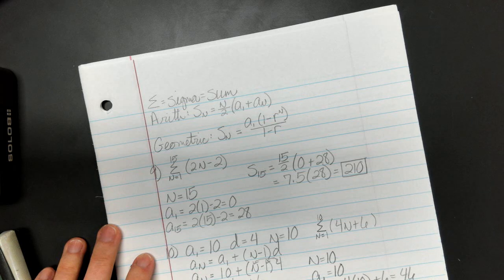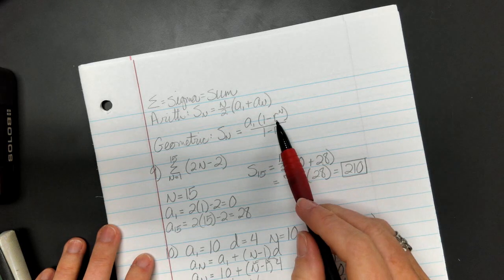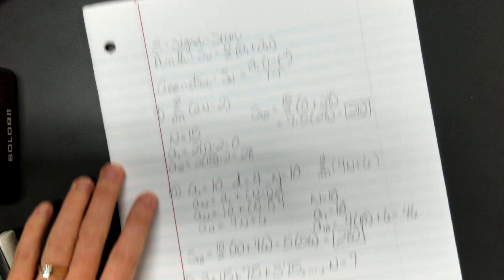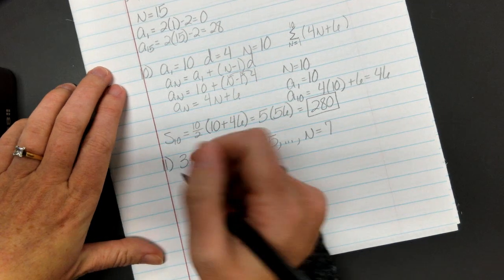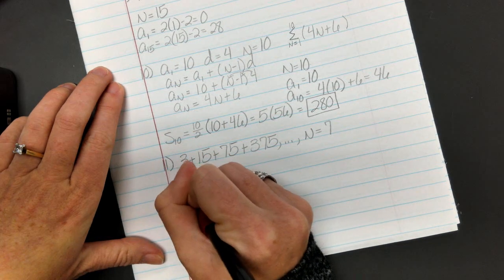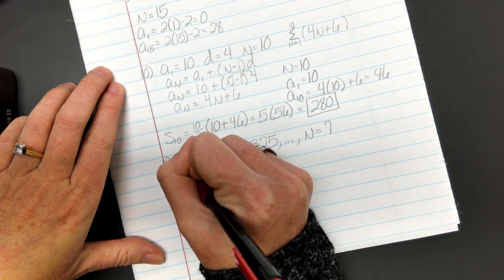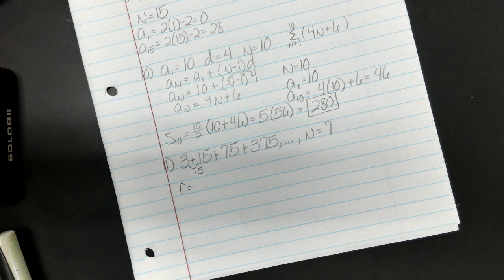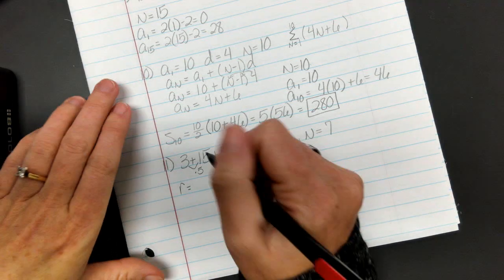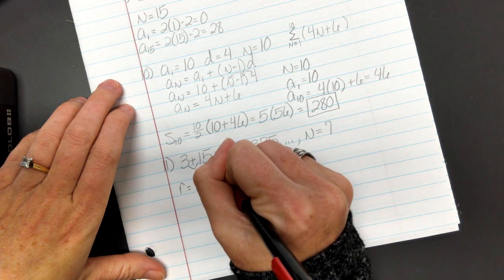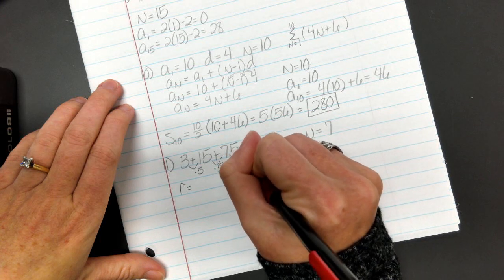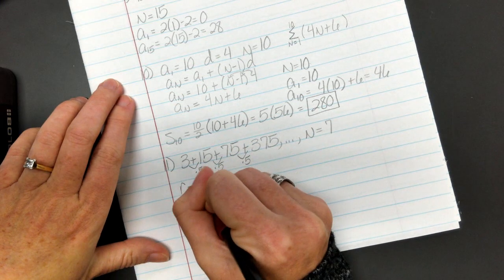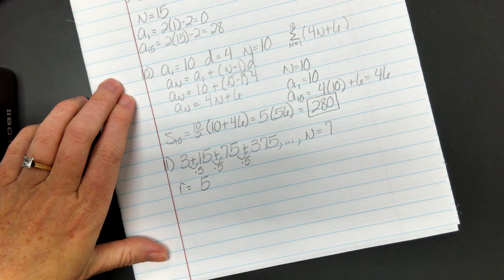Okay, so I want to find a sub 1, I want to find my r value, and I want to find my n value. I'm going to start with my r value. My r value is what we're multiplying by each time. As I look at this, this is going to give me times 5. So 3 times 5 gives me 15, and 15 times 5 does give me 75. Then 75 times 5 does give me 375. So I've got a common ratio of 5 on this one.